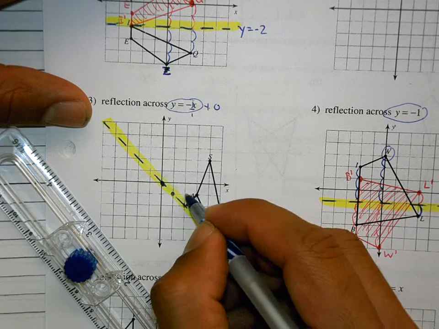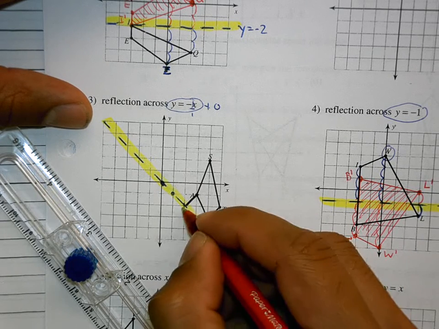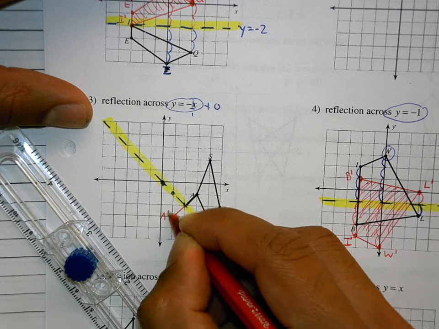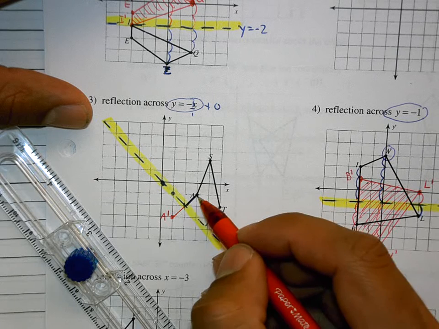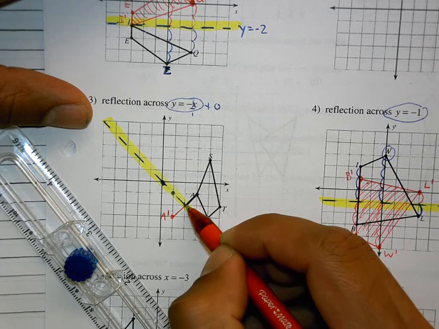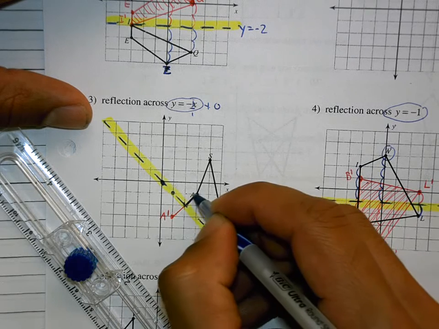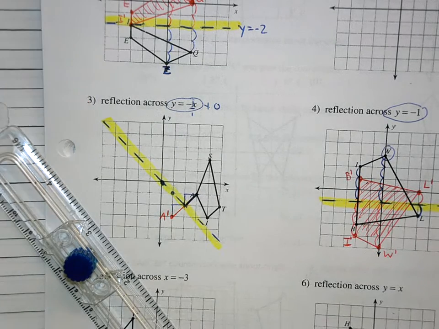I have to go diagonally on the other side. That's where A prime is. You take the shortest distance from A to the line of reflection. And if that's hard for you, then think of it like this: I can go left 1, down 1, left 1, down 1, and get to the same spot, A prime, that way.